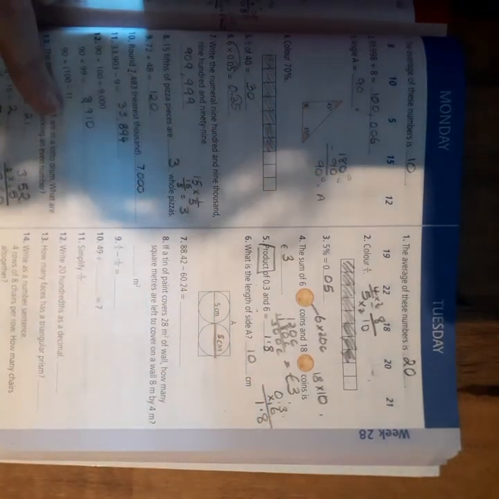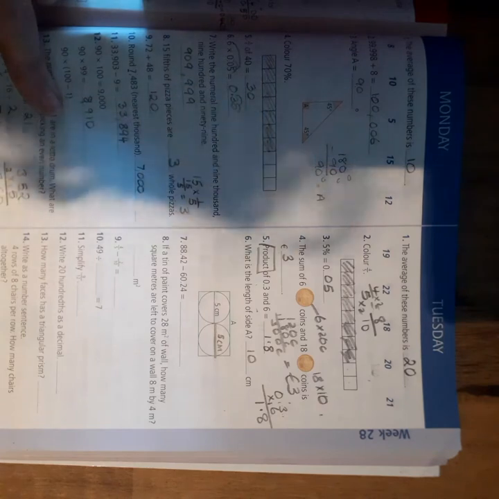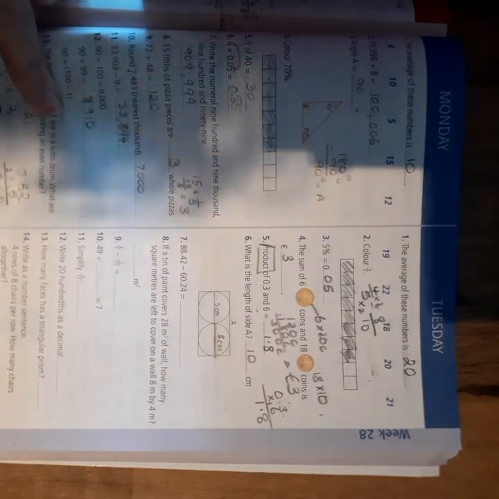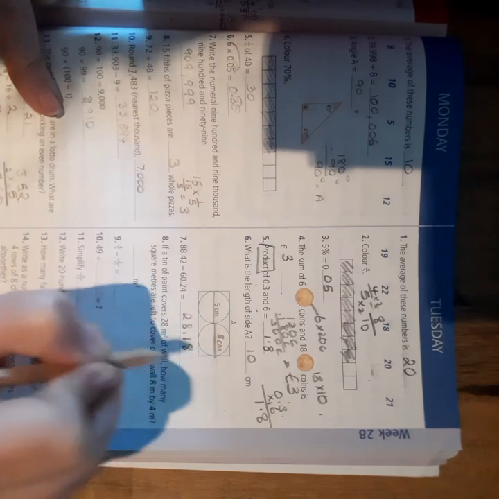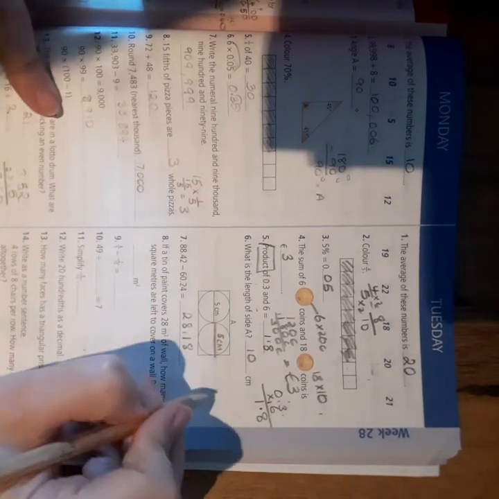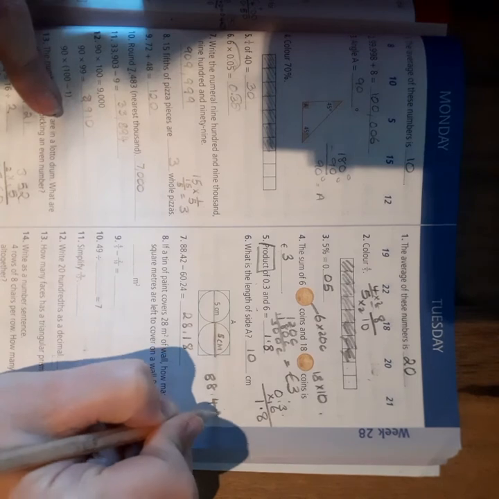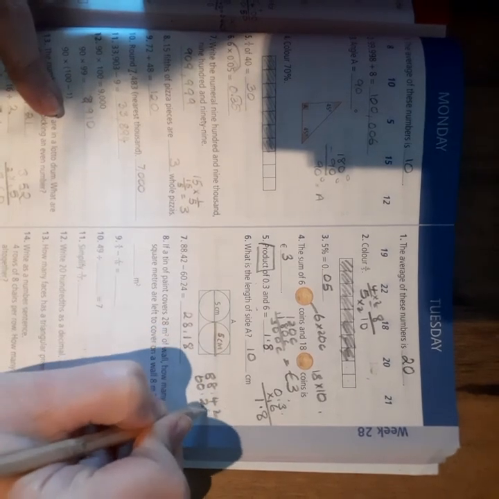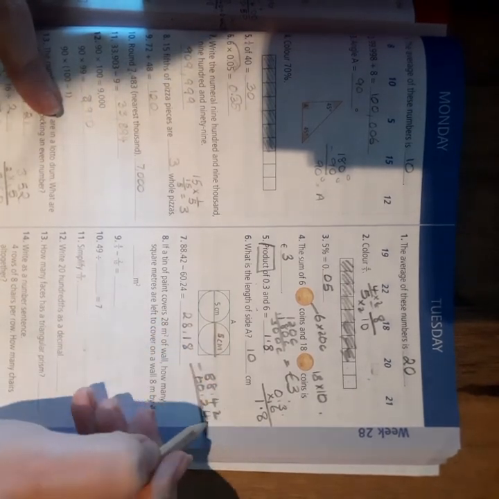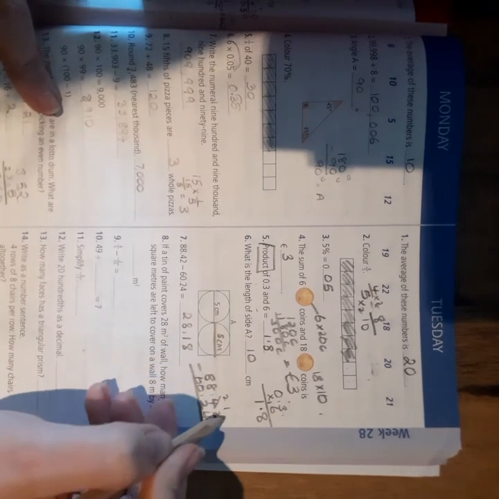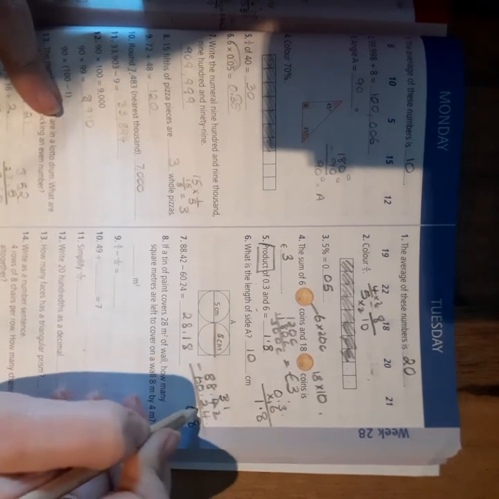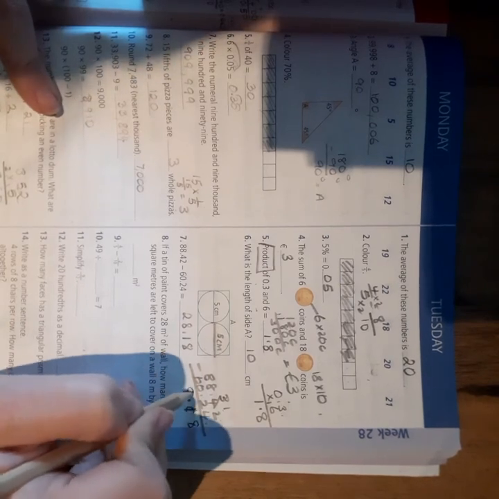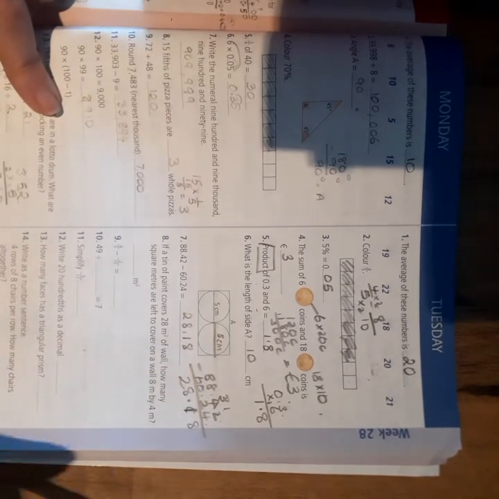Number 7, so we have 88.42 minus 60.24 would be 28.18. Just be careful there when you're subtracting. So looking at the subtraction sum, you can write it like this. Remember, there'll be a rename here. 2 take 4, you cannot do, go next door and rename. 12 take 4 is 8, 2 take 2 is 1. 8 take 0 is 8, and 8 take 6 is 4, 28.18.